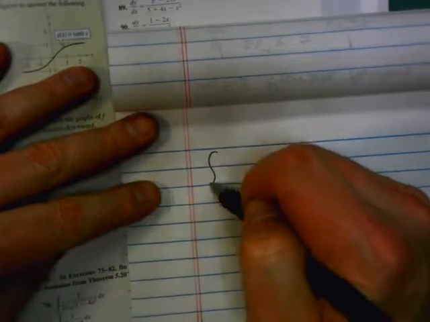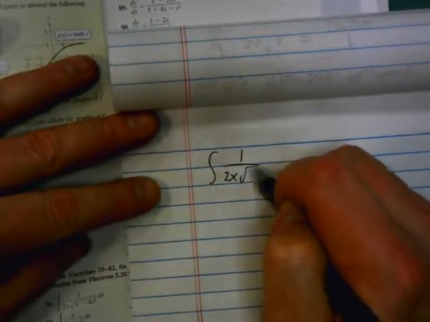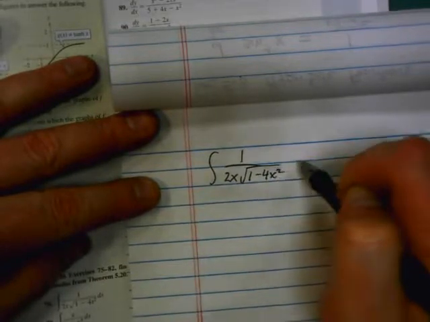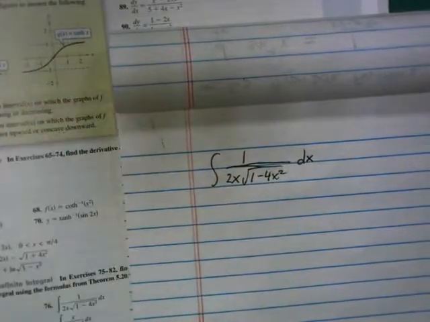Integral of 1 over 2x square root of 1 minus 4x squared dx.